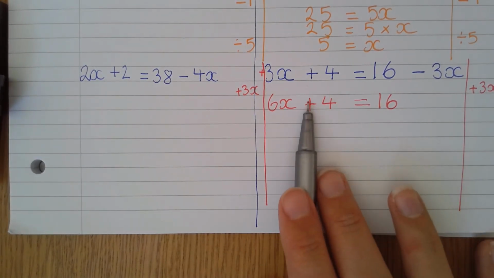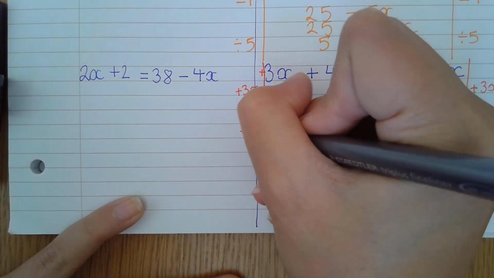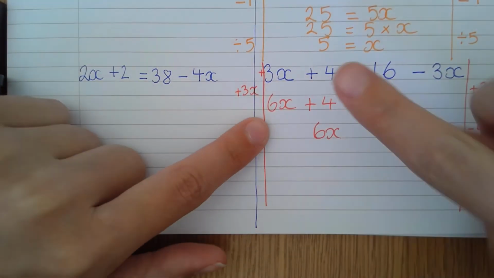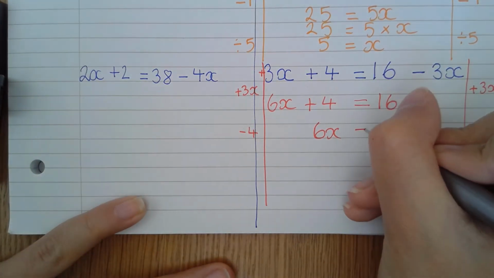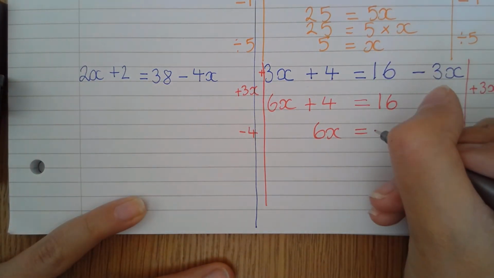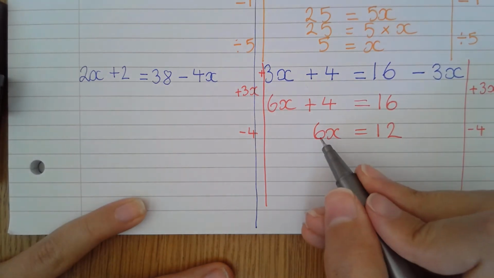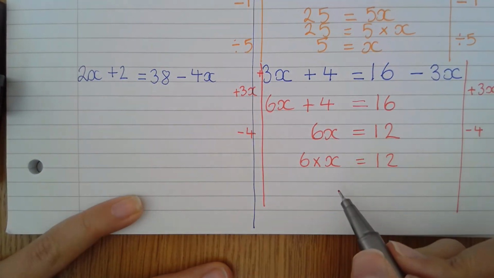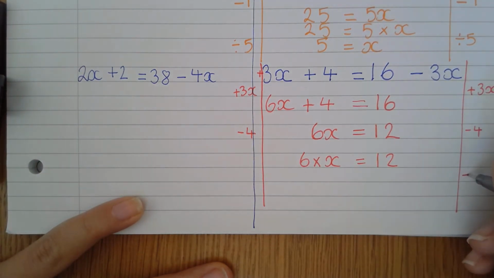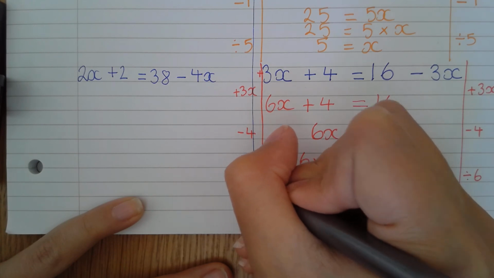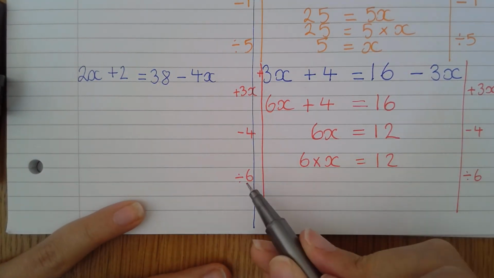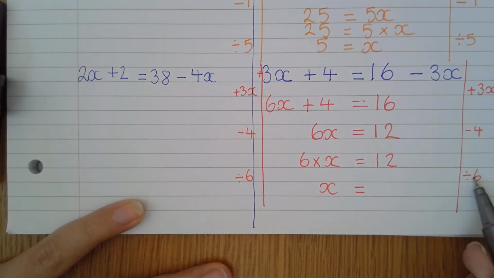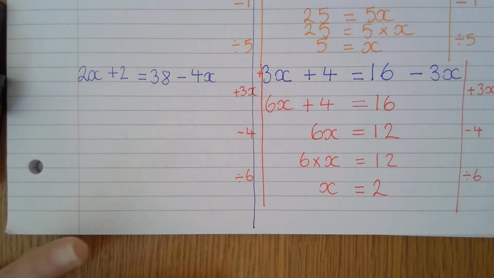Now we need to do the opposite of this. The opposite of plus 4 is take 4. So we've got 6x, because plus 4 take 4, they disappear, equals 16 take away 4 is 12. 6x means 6 times x equals 12. We want to get rid of this times by 6, so we need to divide by 6 on both sides. If we times by 6 divide by 6, we're just left with x equals 12 divided by 6 is 2.